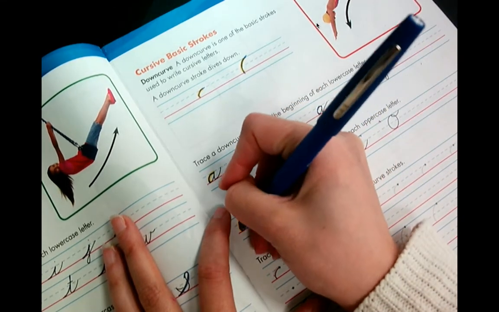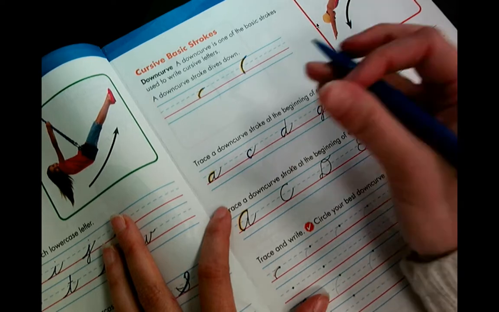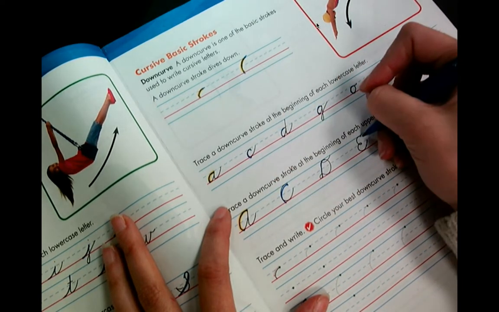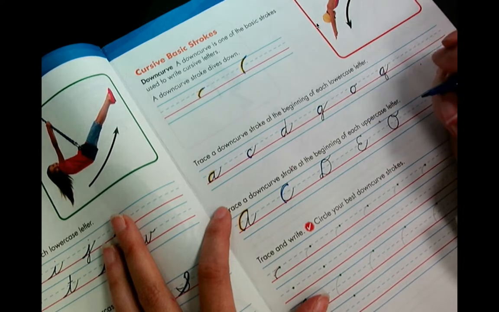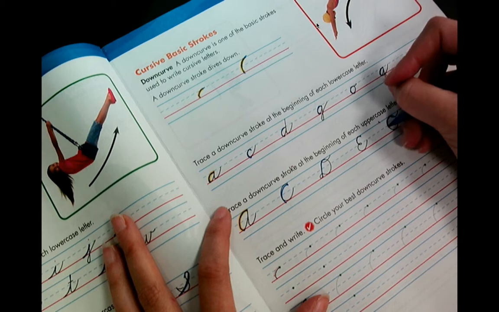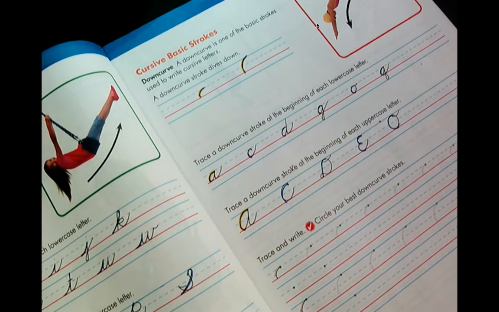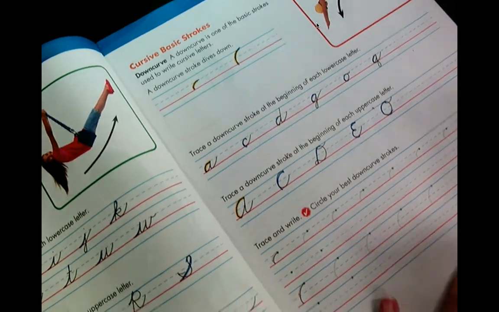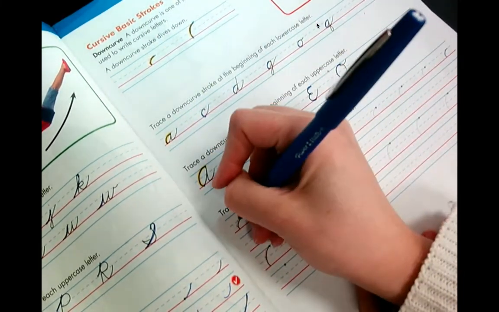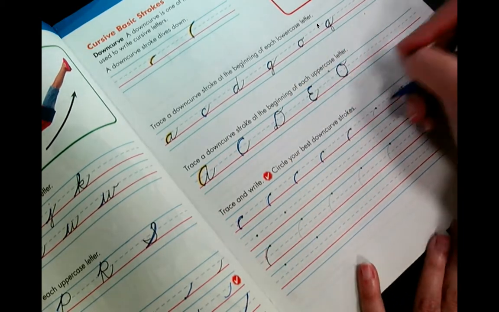Then you're going to trace the bigger curve, the downstroke at the beginning of the uppercase letters, just down and stop, down and stop. Oh, this one is kind of up here, so like a little one there, and this one has two, down. Now we're going to do our down. Remember, you're going down. Follow the arrow down.